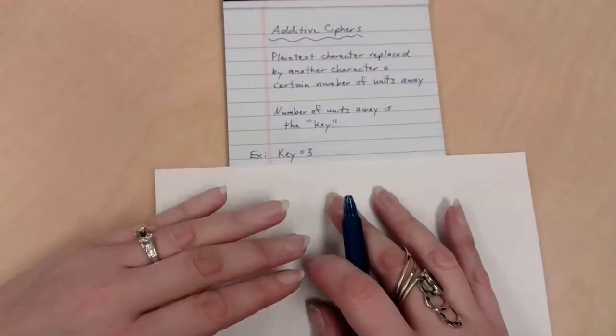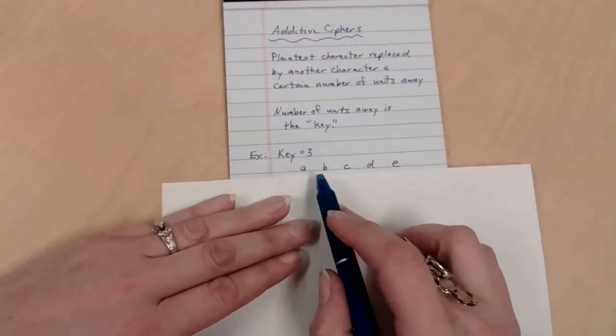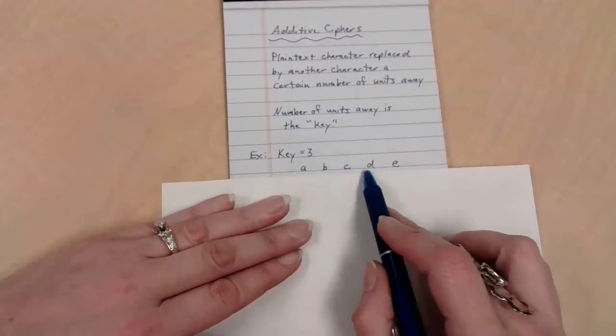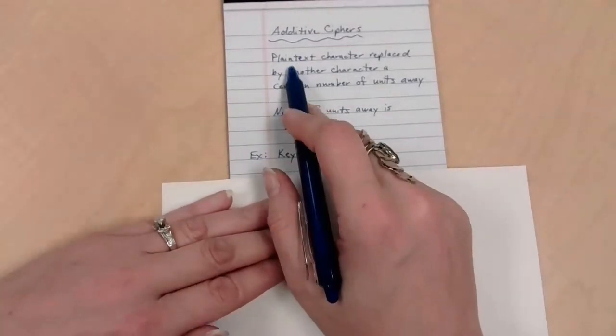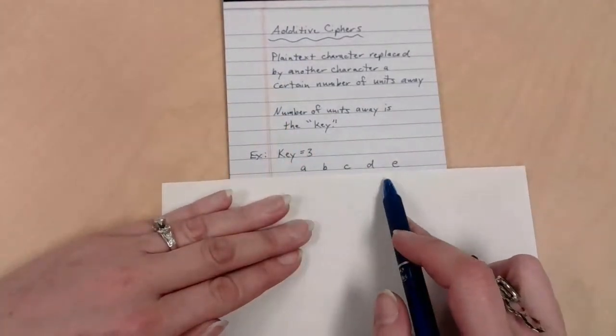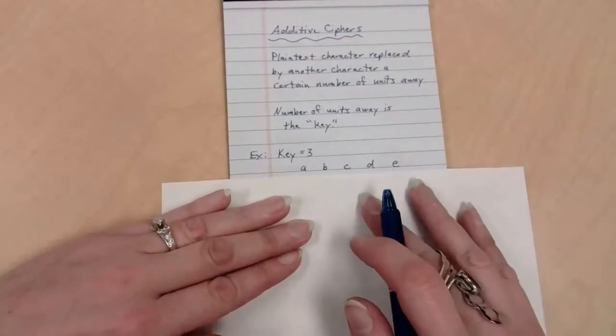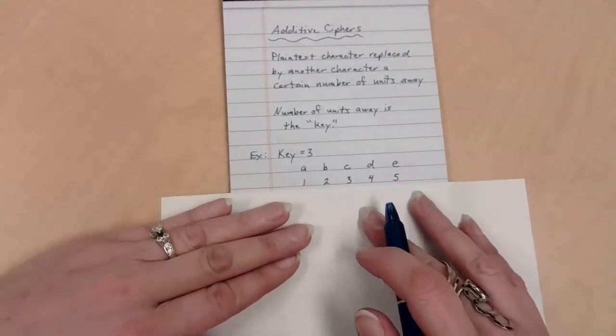And if we want to say that the key is 3, here's what that would look like, at least to start your alphabet off. So A, B, C, D. Notice the lowercase letters here. Oftentimes we are using lowercase to suggest plain text. In other words, these letters right now are not in secret code. They're just plain. Well, these are the 1st, 2nd, 3rd, 4th, and 5th letters of the alphabet.